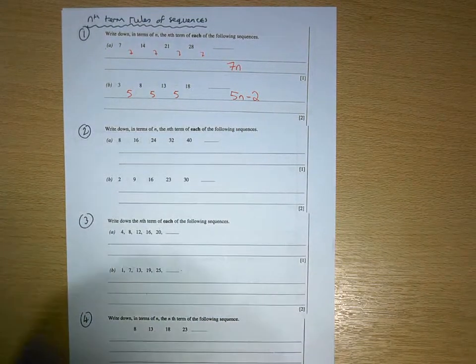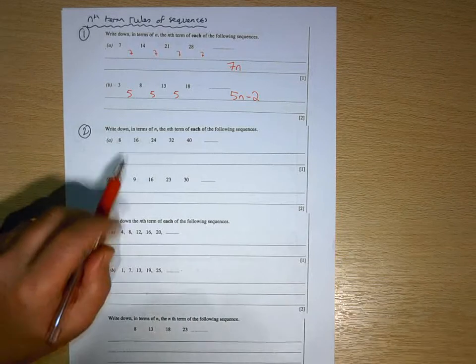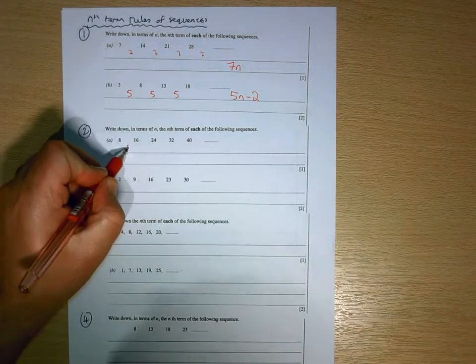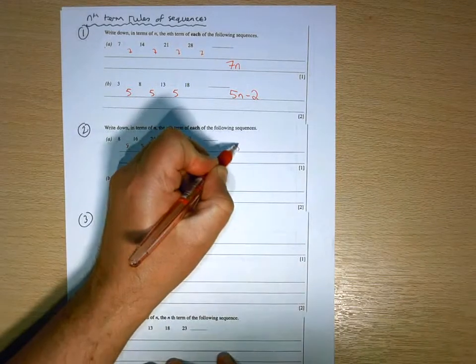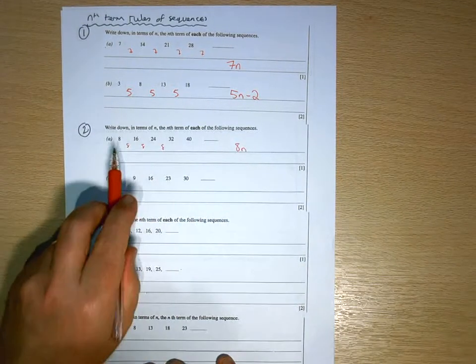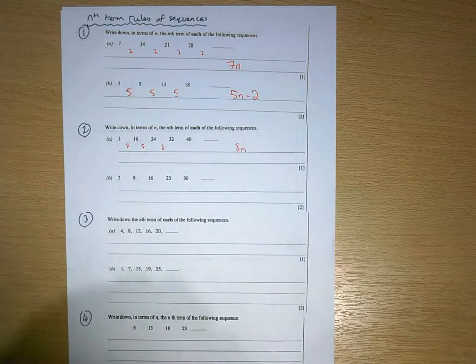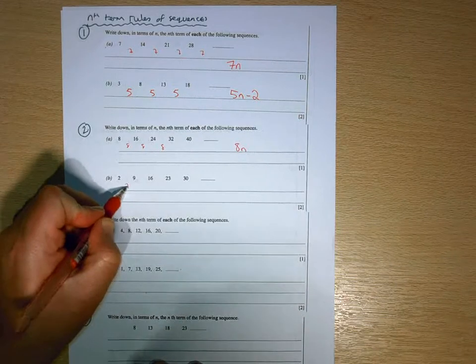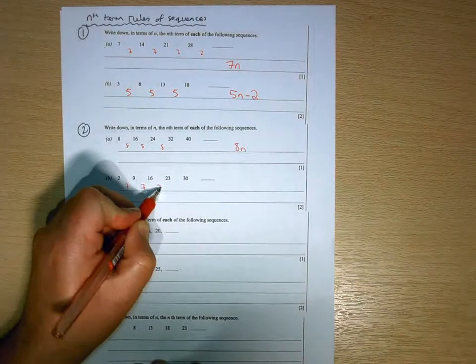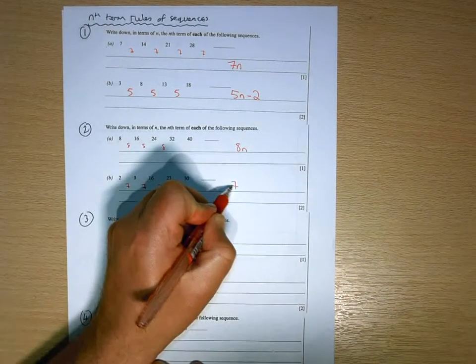Okay, let's do the rest of the ones on this page. Here, again, this is going up in 8s, so it's an 8n rule. The first term is 8, so that's the end of the work. It's an 8n rule. The second one in this question is going up in 7s, so it's going to be a 7n rule.